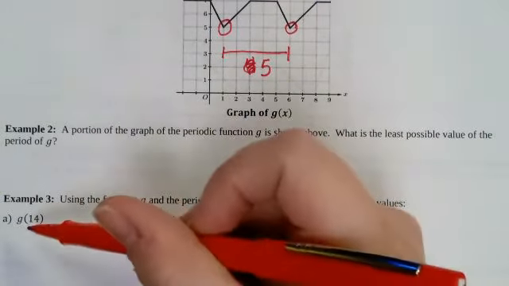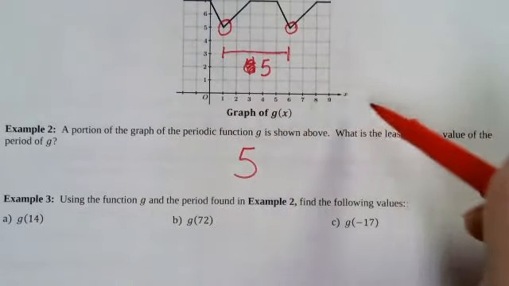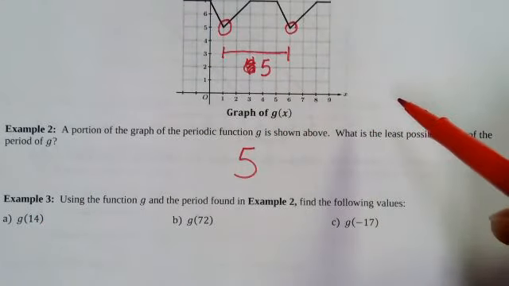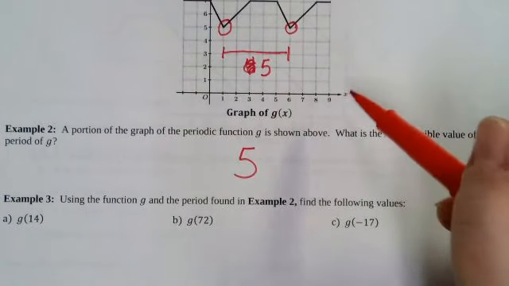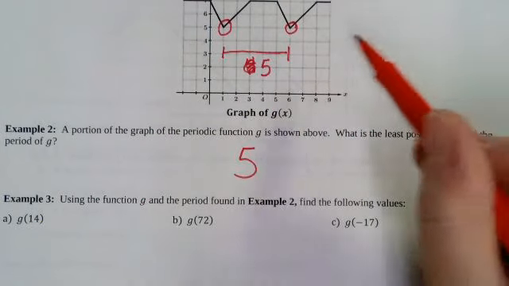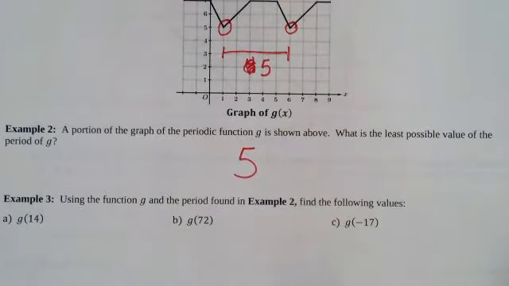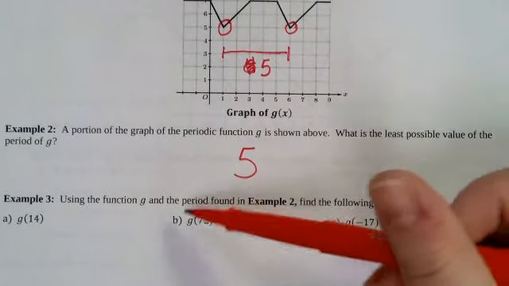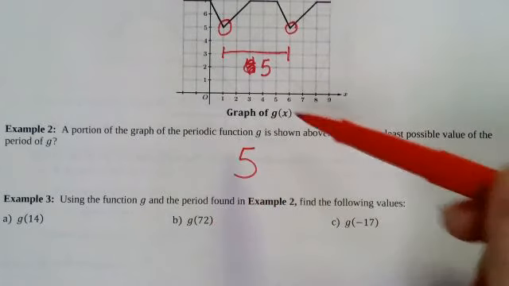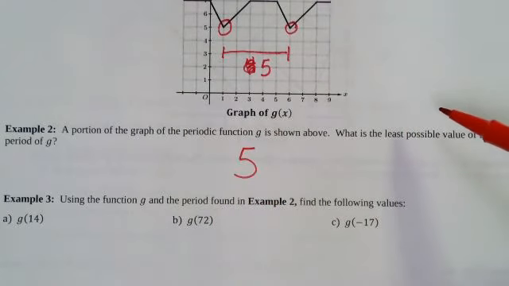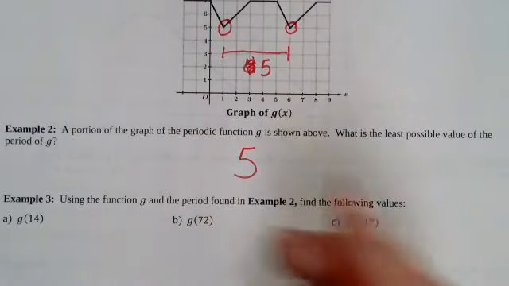But the issue here is 14 is not on my x-axis. Now, some people will say, well, let's just draw a few more lines over here and then continue the pattern, see where this lands. You can do that. The problem is that on B, when I'm supposed to find g of 72, I don't want to draw 72 on my x-axis and draw that pattern out. So we need to find a more efficient way to do it. And so that's what I'm going to show you here.